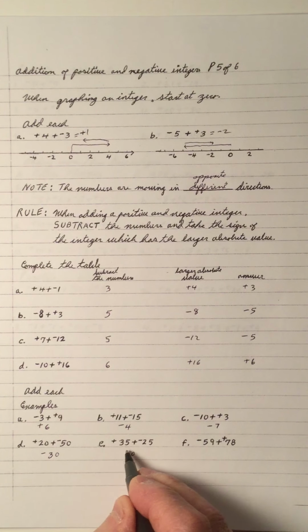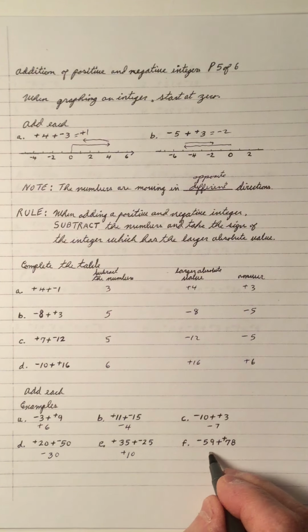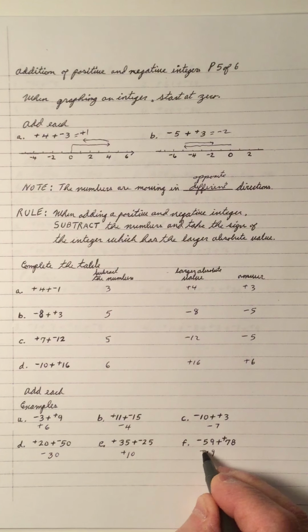Subtract, you get a 10, but there's more pluses. Again, plus 35 is the larger absolute value. Subtract, and you get 19. Is it 19? Yep. And there's more pluses.